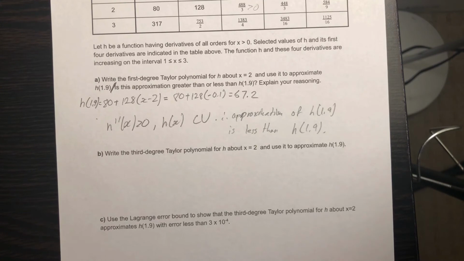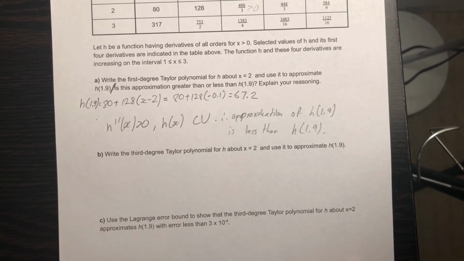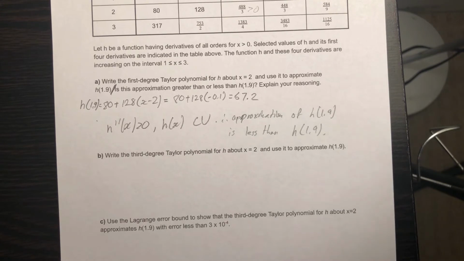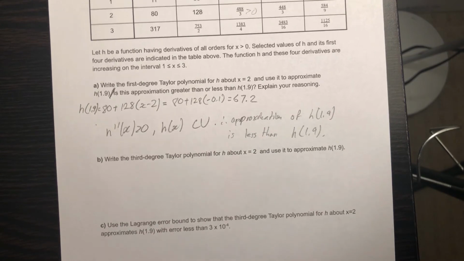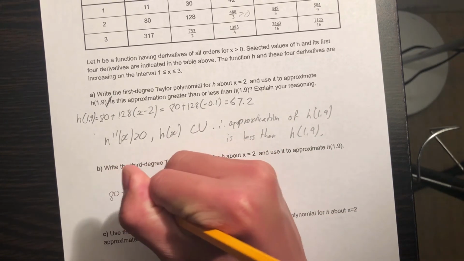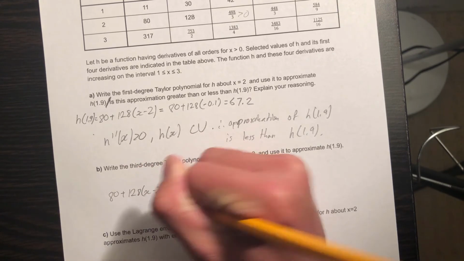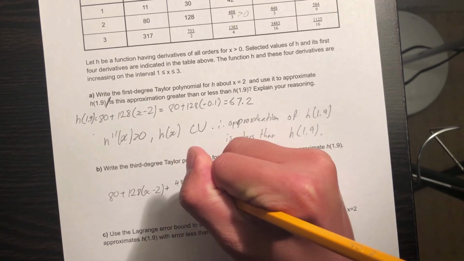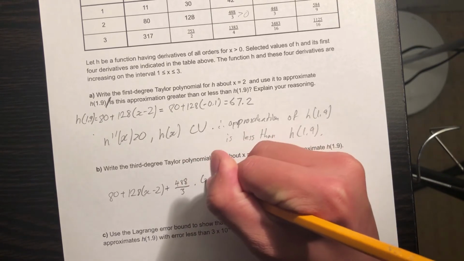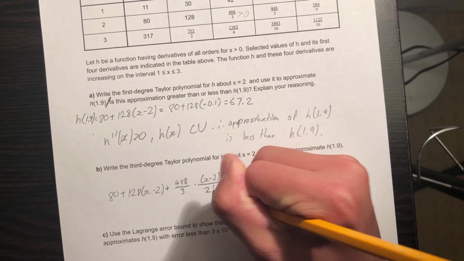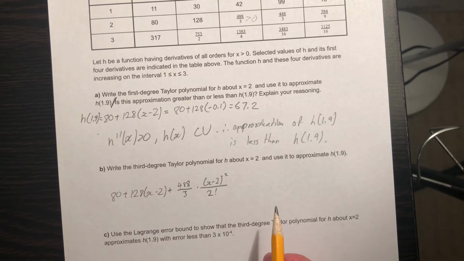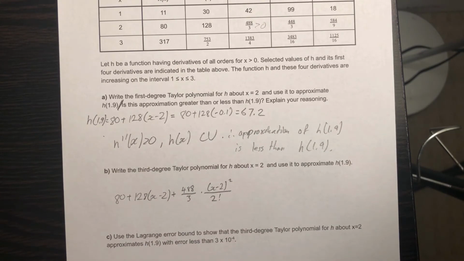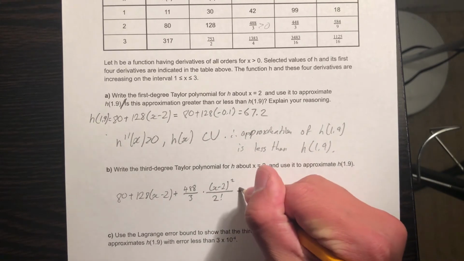Now part B: write the third degree Taylor polynomial for h about x equals 2 and use it to approximate h of 1.9. Part B is basically part A, except you go up to the third degree. So 80 plus 128 times x minus 2 plus 488 over 3 times x minus 2 squared over 2 factorial. When you get to the squared, it's important to remember that you have to write the factorials, because most people, or at least I, would forget to write the factorials while doing the problem, and I lost some serious points because of that.